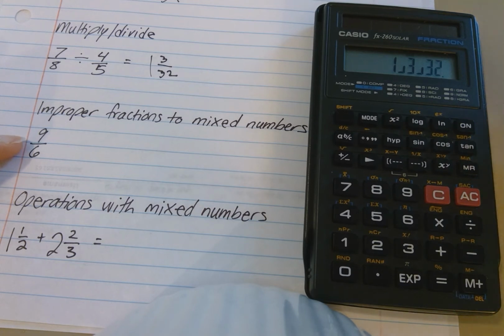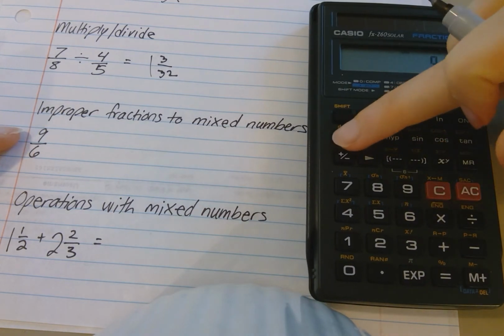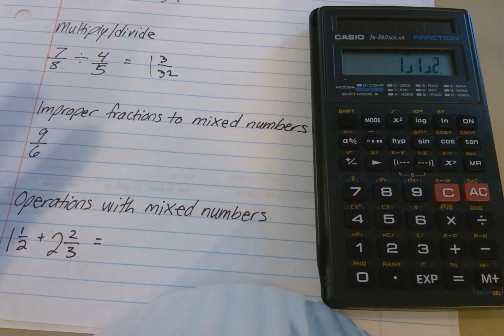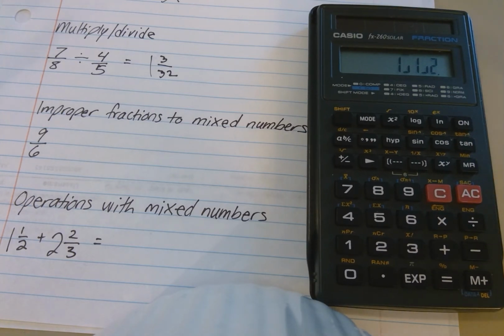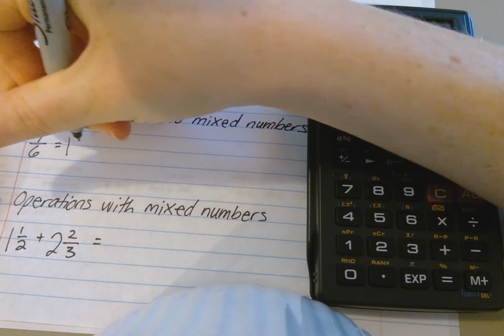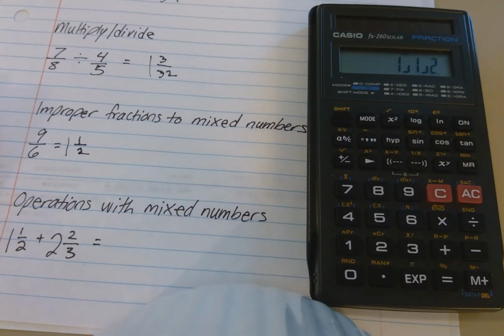So in order to do that using the calculator, I will simply put in the improper fraction, so 9 over 6, and then hit equals, and just like reducing, it just gives me the simplest form, which is a mixed number. So 9/6 is 1 1/2. Excellent. And now operations with mixed numbers.